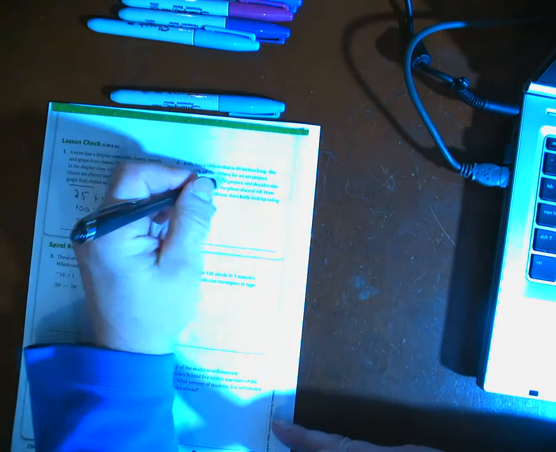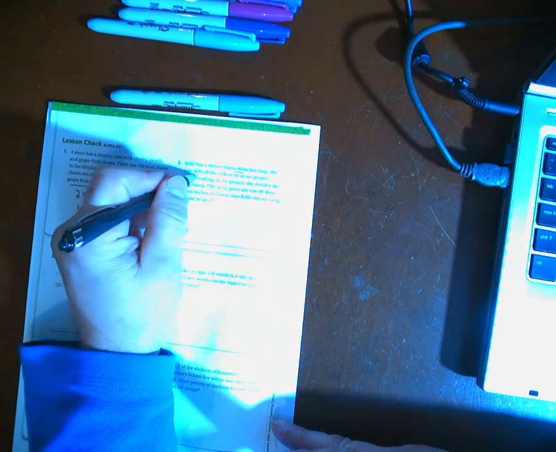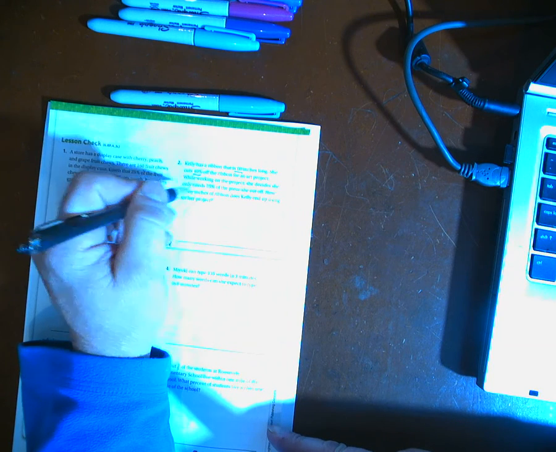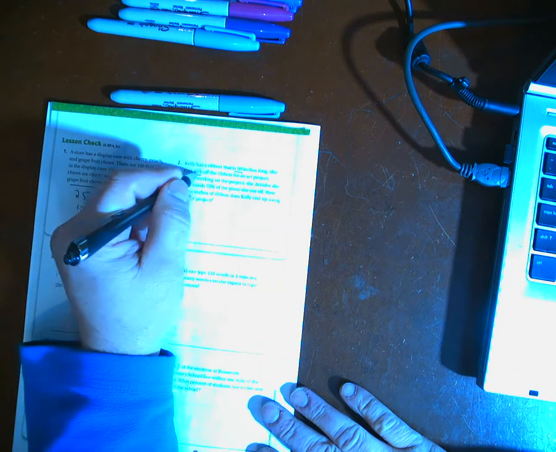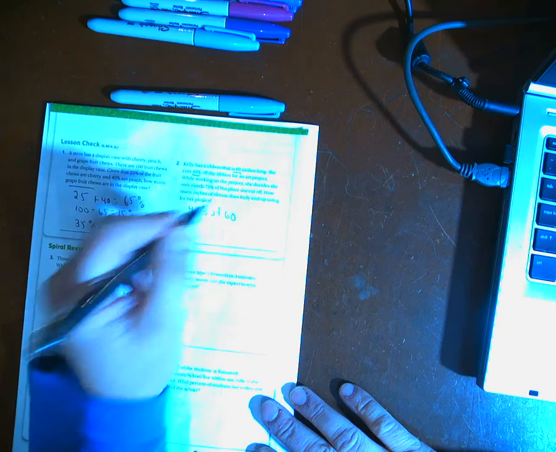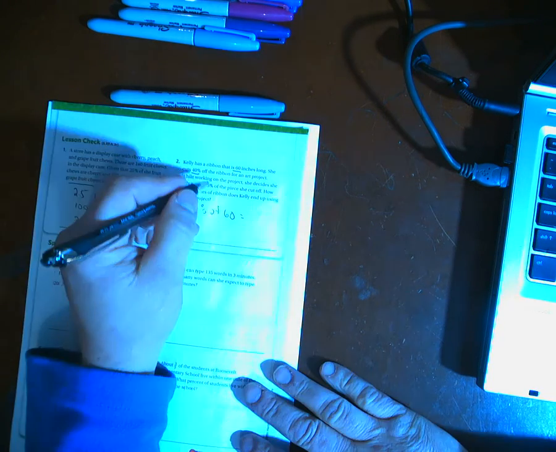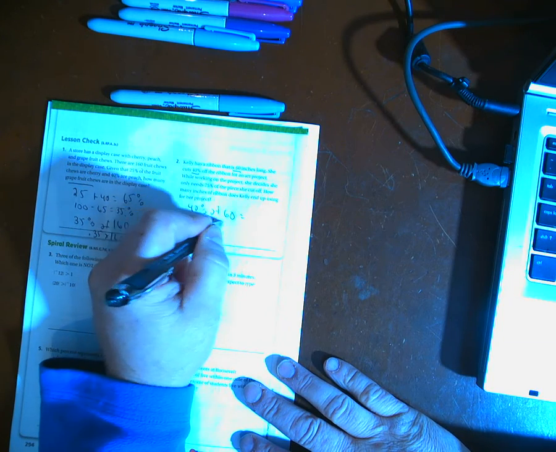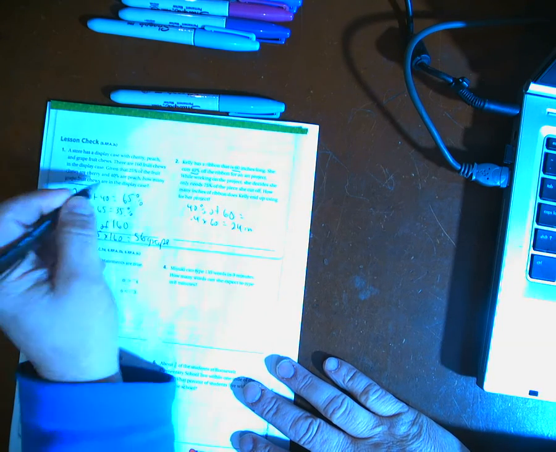Next, Kelly has a ribbon that's 60 inches long. She cuts 40% off for an art project. While working on the art project, she decides she only needs 75% of the piece she cut off. So let's first find out 40% of 60. So I'm going to take 0.4 times 60. So that's 24 inches.